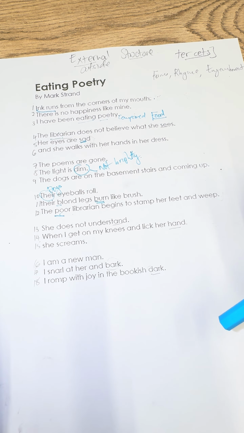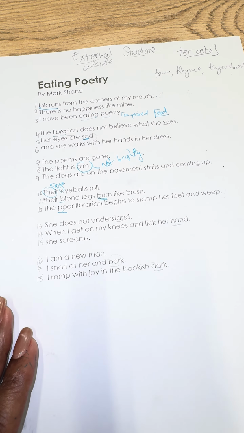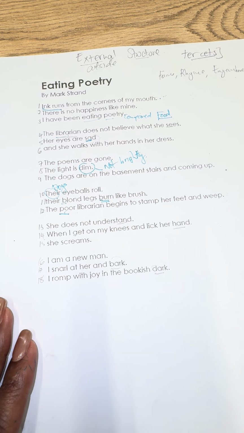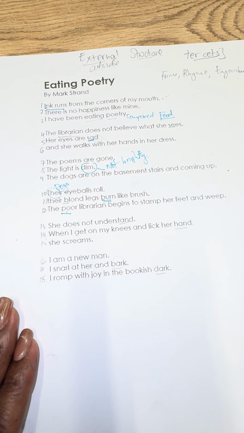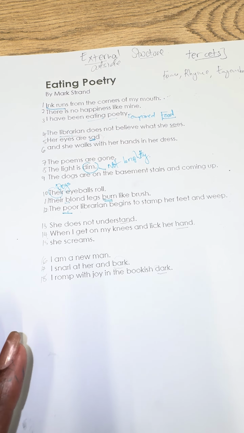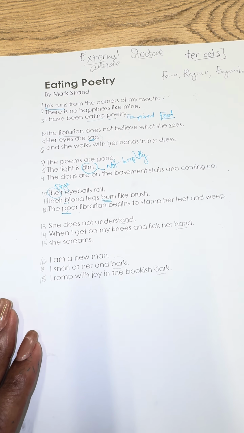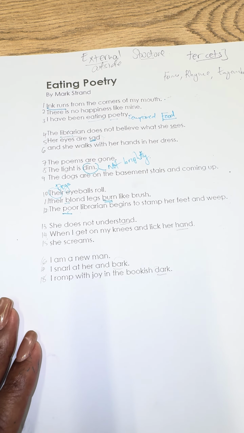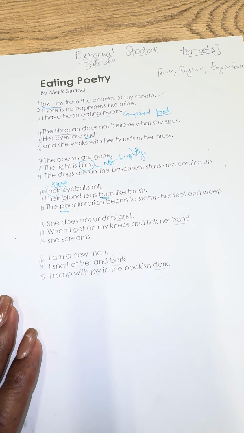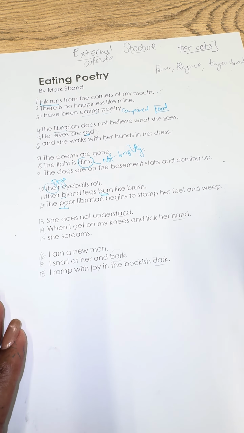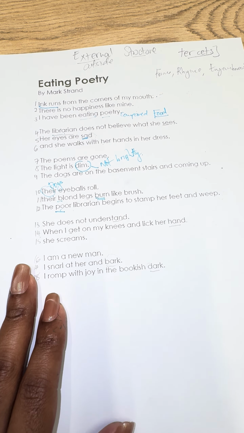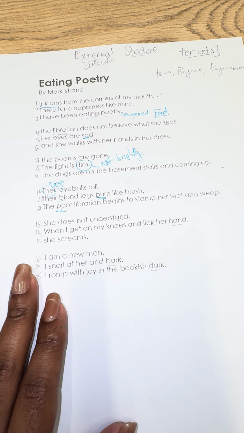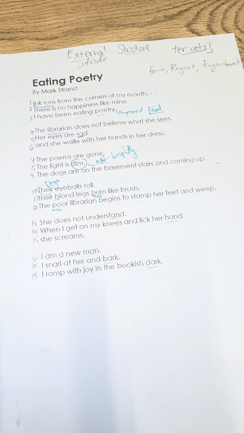Okay, there is a shift in mood here. The mood changes now. The librarian now feels worse than before. Remember, she was feeling sad and defeated. Now she feels worse. She feels like she's looking at this person, and she doesn't understand why this person is fulfilled from just consuming poetry. So now, again, the speaker is experiencing this, and the librarian is watching the speaker experiencing this.